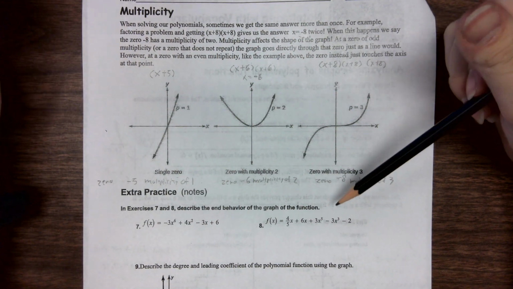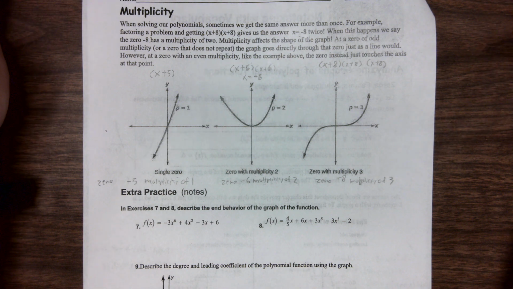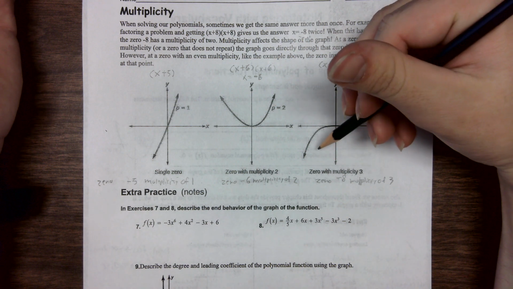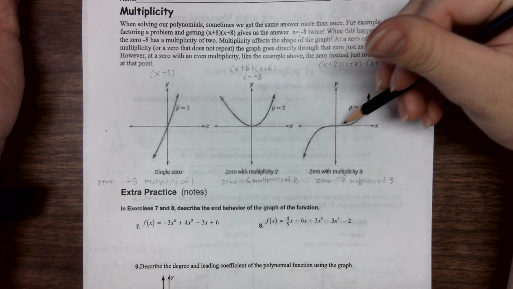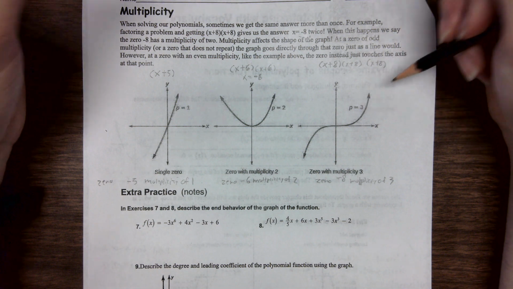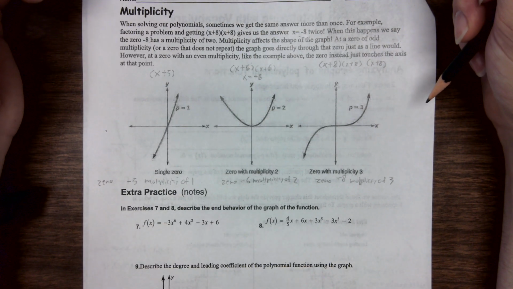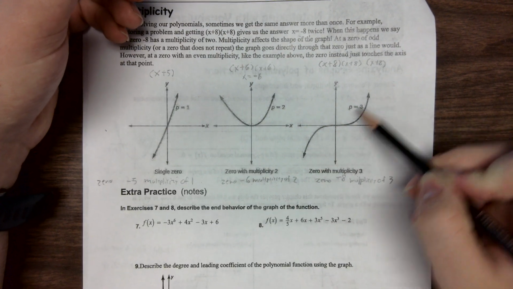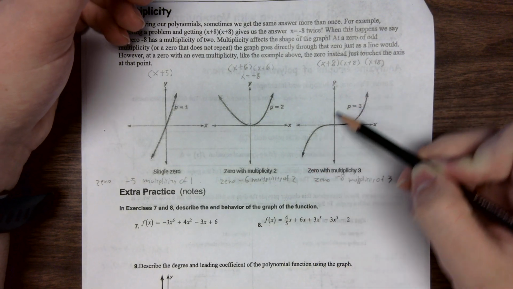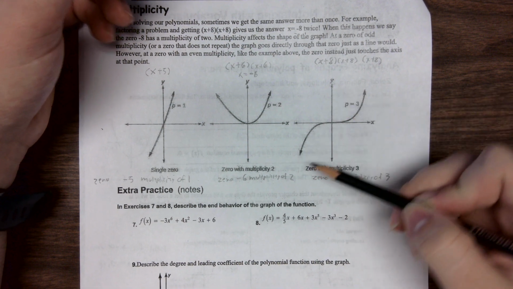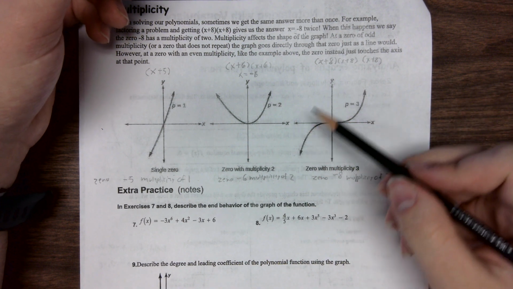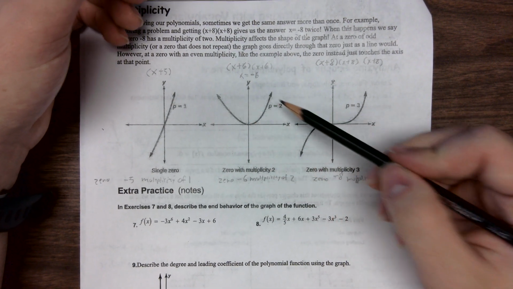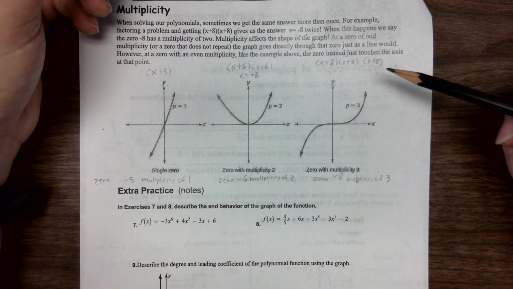Then we can look at our last one, our multiplicity of 3. It works pretty much the same as the multiplicity of 1. It essentially is going to pass right through it. It kind of flips in a way, but not really, a kind of weird little wiggle. But essentially it's just going to pass right through. It's still following the same general idea. So the only one that's different is anytime we have an even multiplicity, it bounces off. An odd multiplicity, it passes through.